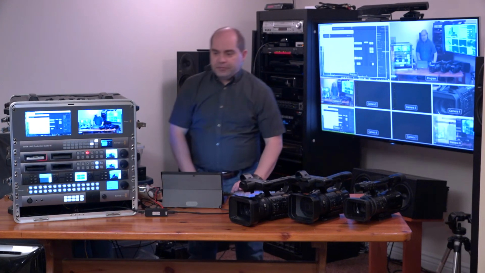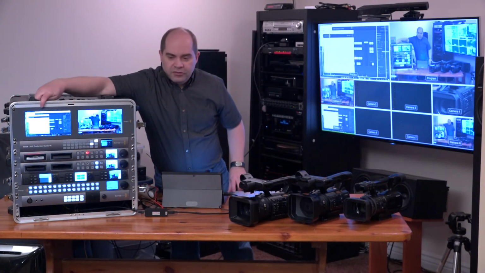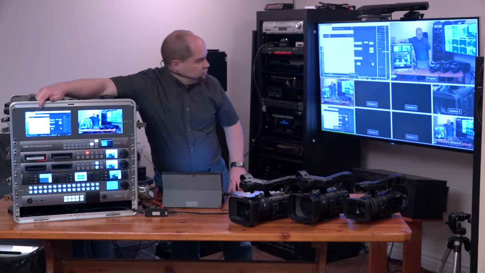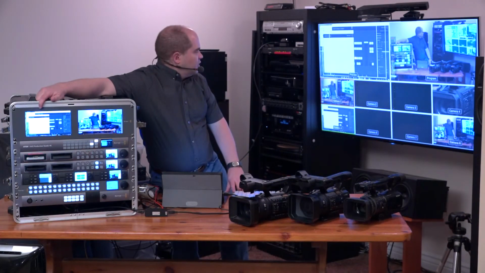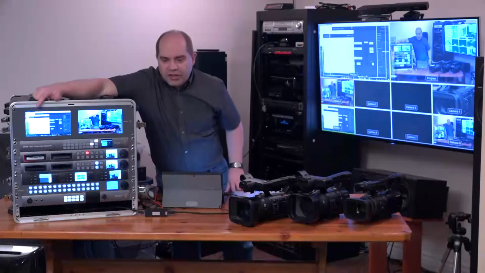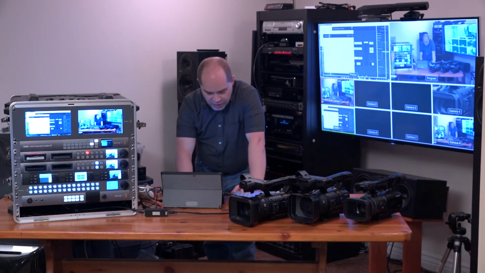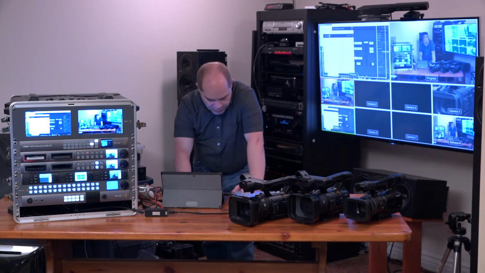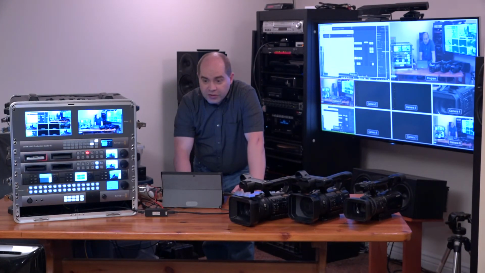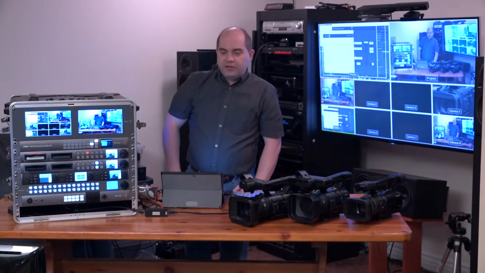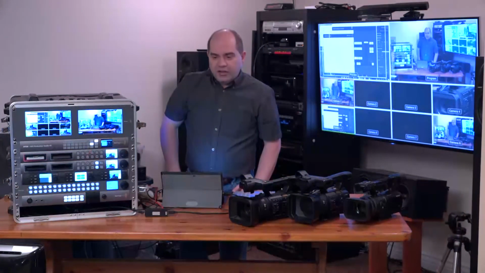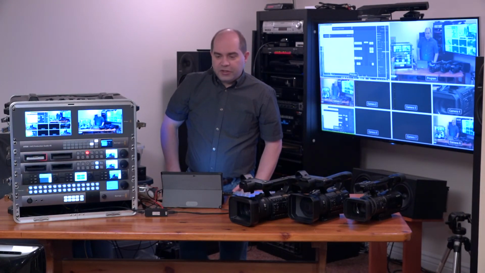So you'll see here that it's showing the preview instead of the multi-view that it was showing before. Now if I switch it back to ATEM multi-view, you'll see that video has changed. It's now showing the ATEM multi-view instead of the preview.